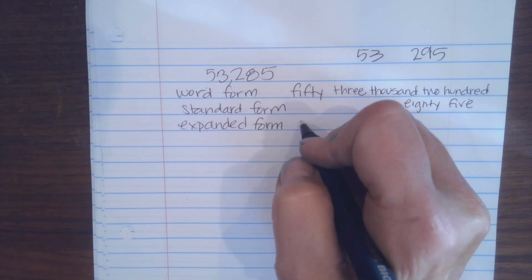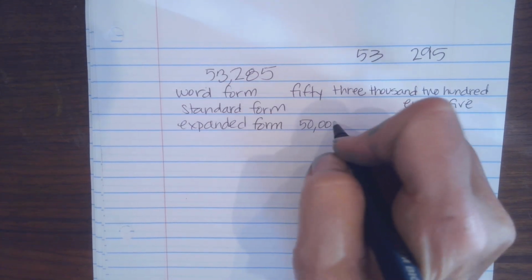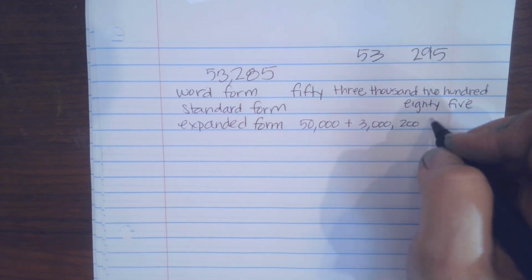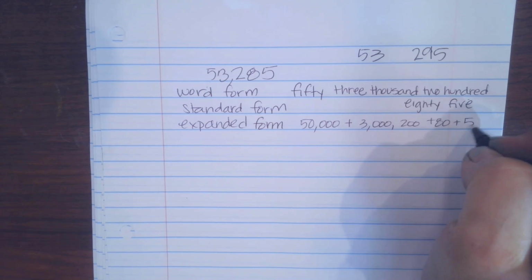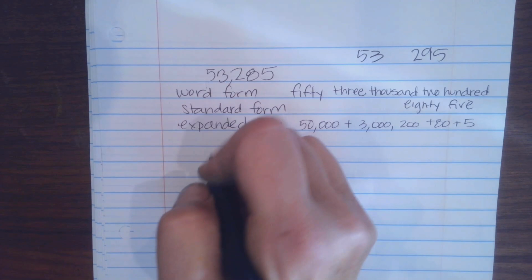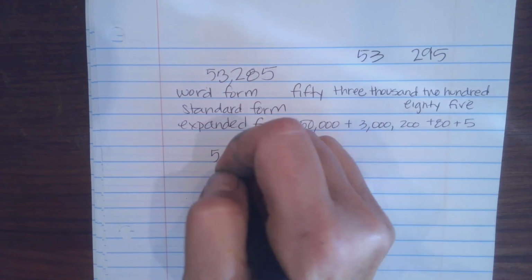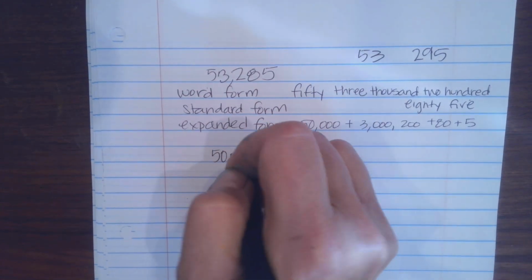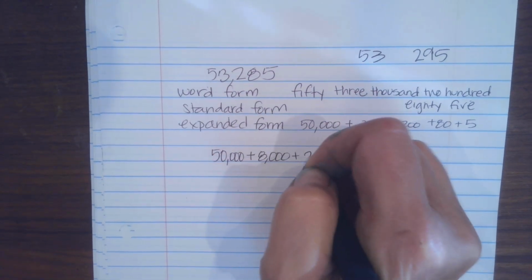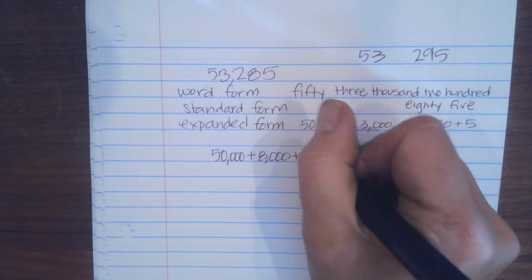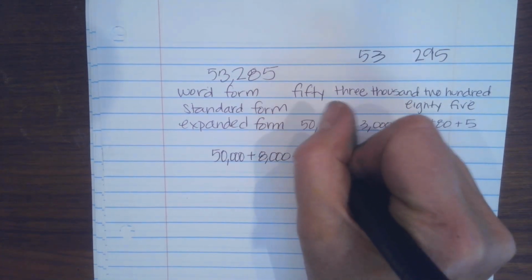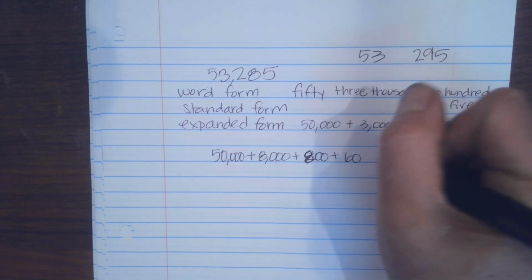And expanded form is like word form, it's just you use numbers. You do 50,000 plus 3,000 plus 200 plus, you remember this from last year. What they're going to do is give you an expanded form, like 50,000 plus 8,000 plus 800 plus 60 plus 3.